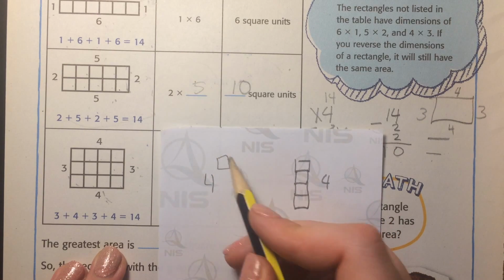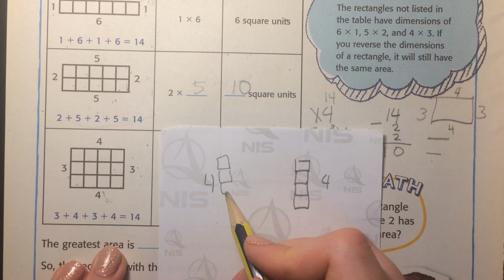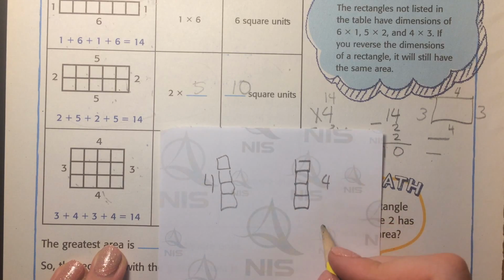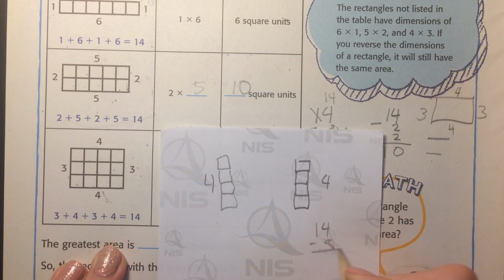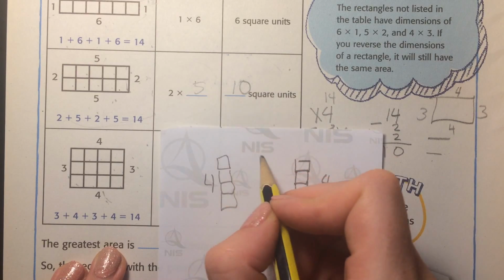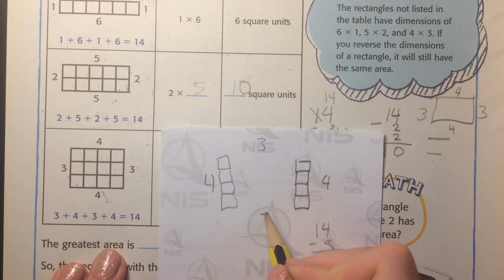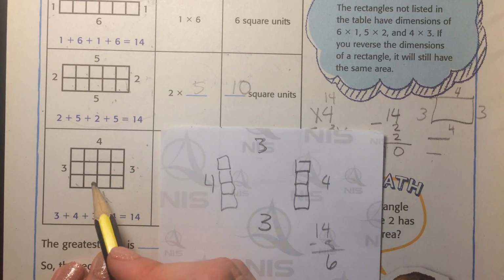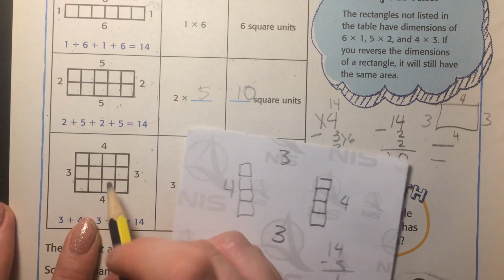Then 14 minus 4 and 4 is 8, which leaves us 6, which means this side would have to be 3, and this side would have to be 3. But didn't we already do that? Isn't that really the same? It's just sideways. So basically it's the same thing.